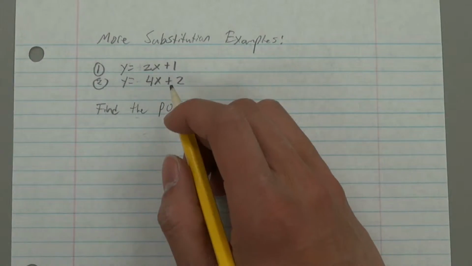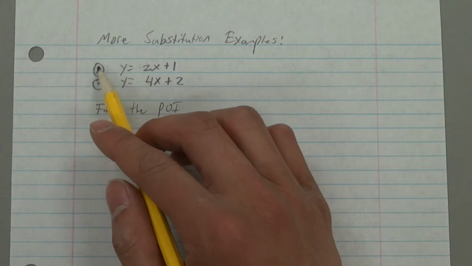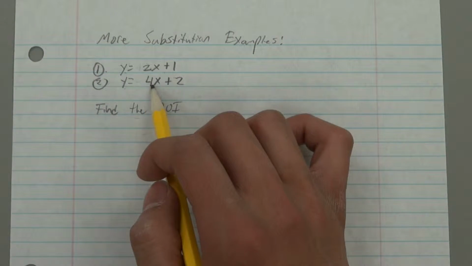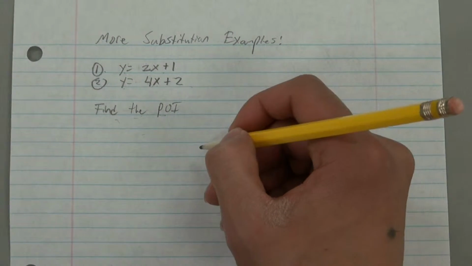Alright guys, we're going to do some more substitution examples. First of all, we have two equations here. y equals 2x plus 1, y equals 4x plus 2. Find the point of intersection. Right, so we're just going to jump right into this.